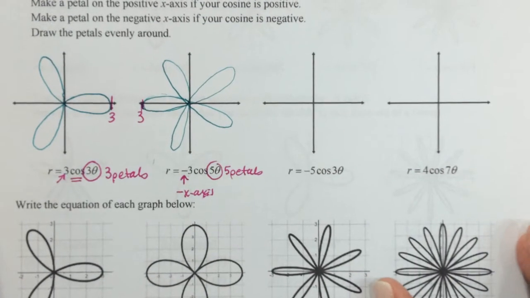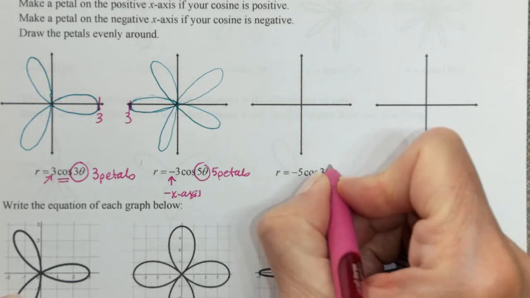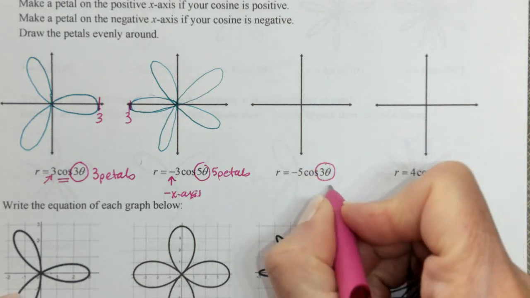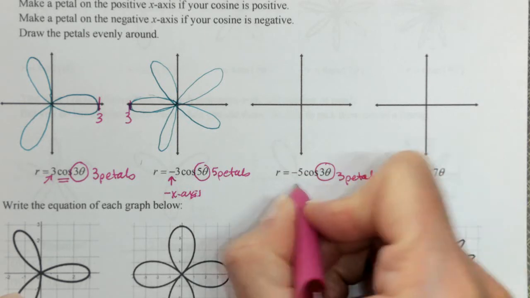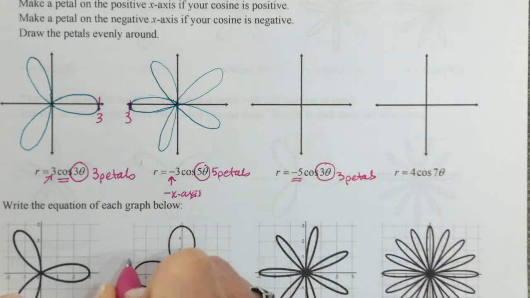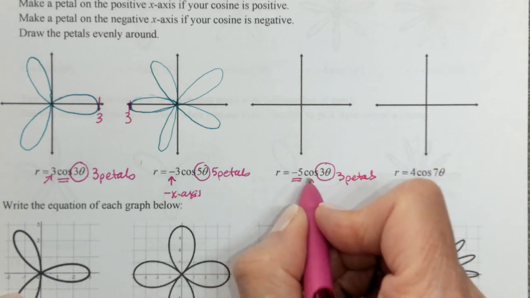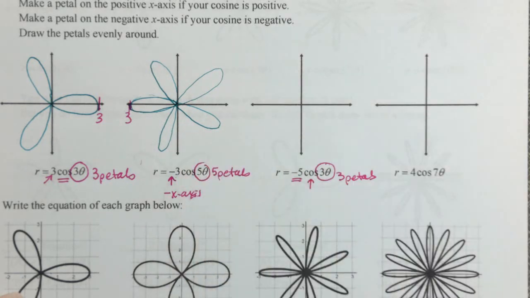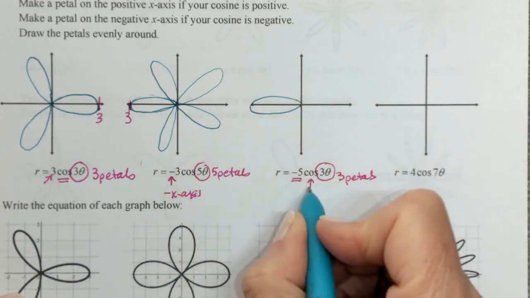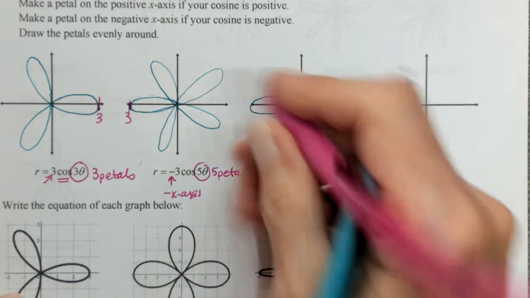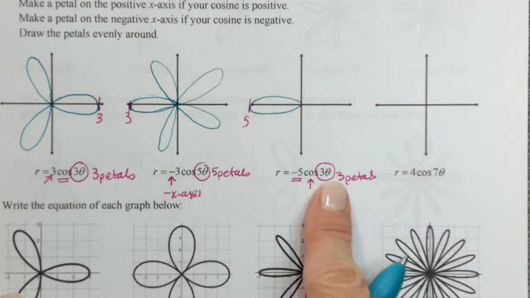Okay, what about negative 5 cosine 3 theta? It's another 3 theta, so I know I have 3 petals. This time it's a negative 5, still cosine. So negative 5, so negative x-axis, and this will be of length 5. 3 petals.